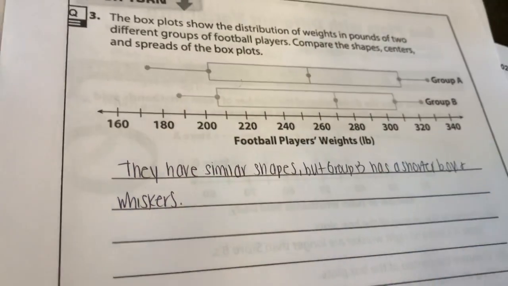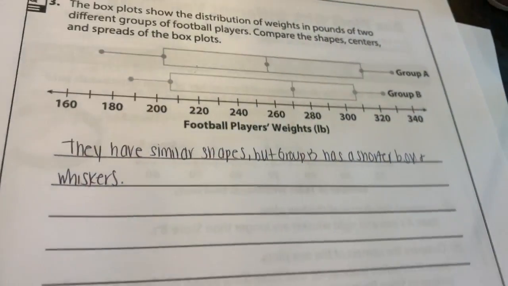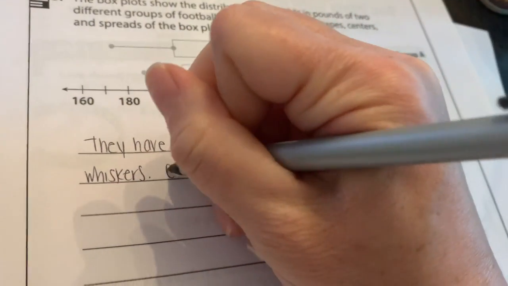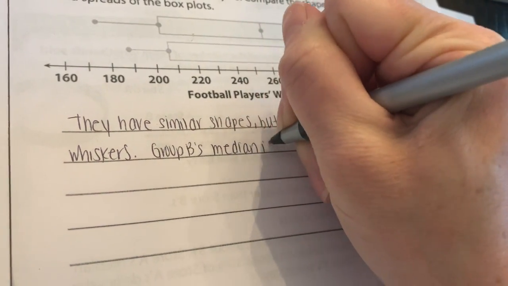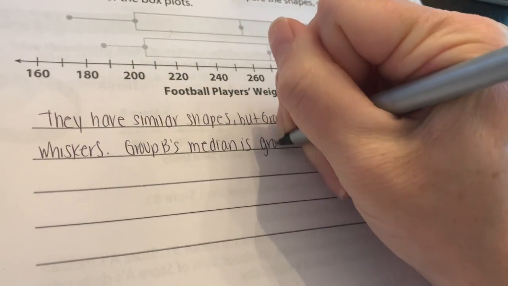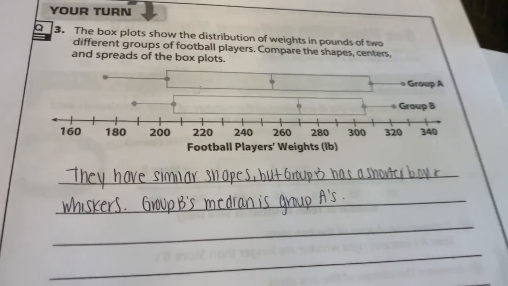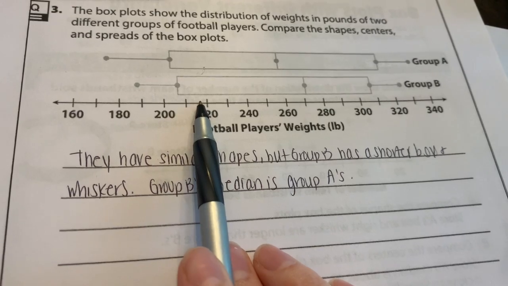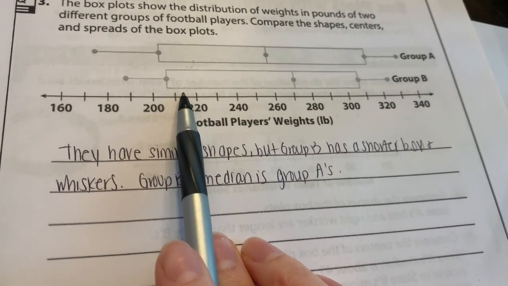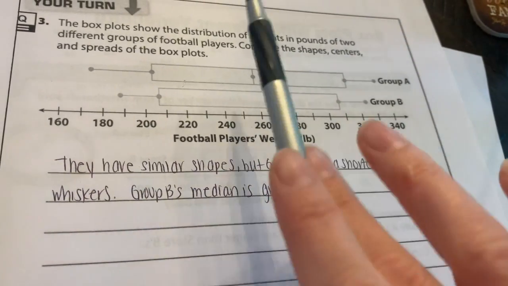Okay, now let's talk about the median. Okay, group A median is here, group B median is here, so group B has a larger median, so we can say that group B's median is greater than group A. Okay, and then the fact that group B's box is shorter tells us that the variability is less, right? The range is less. So most of the data is closer together in group B. So group A has more variability.